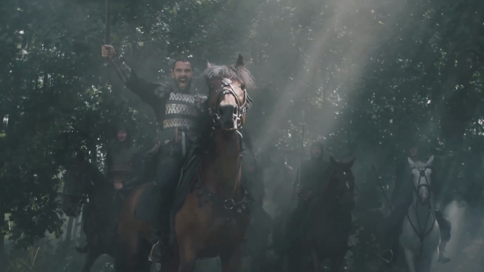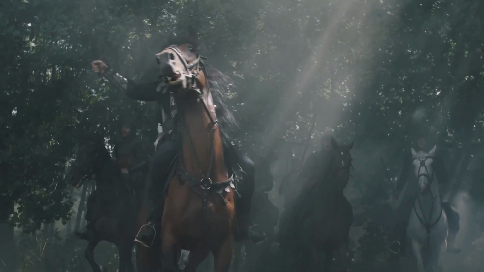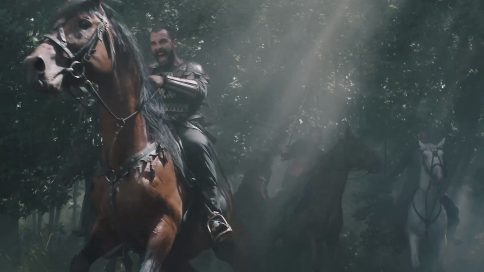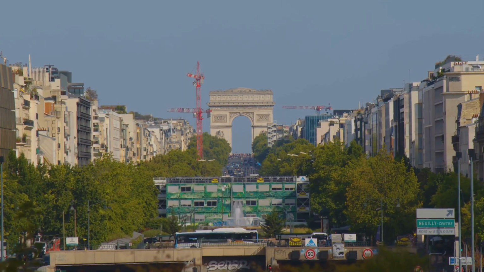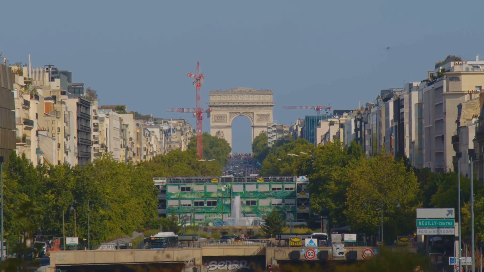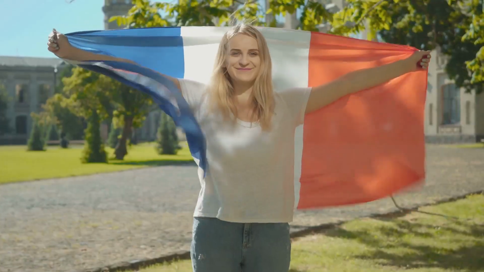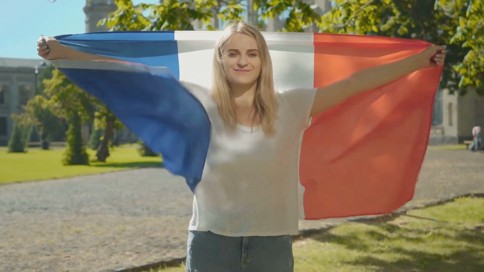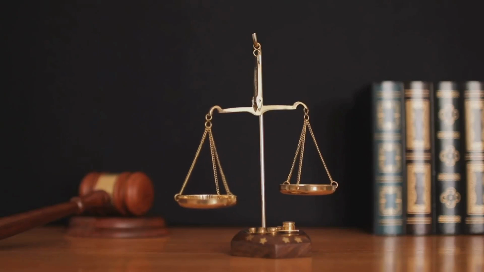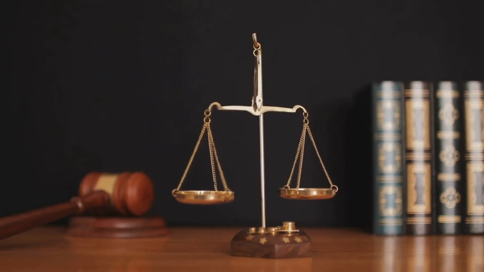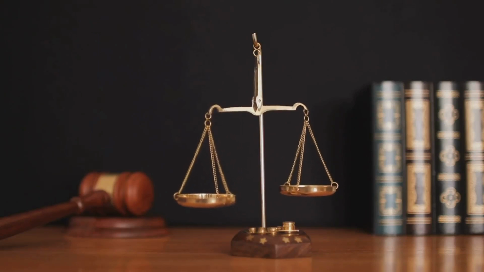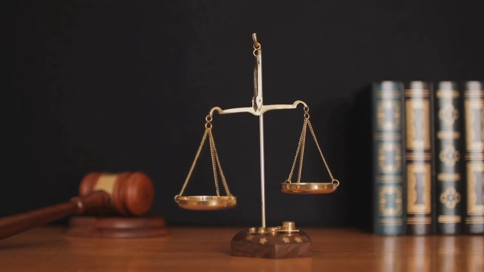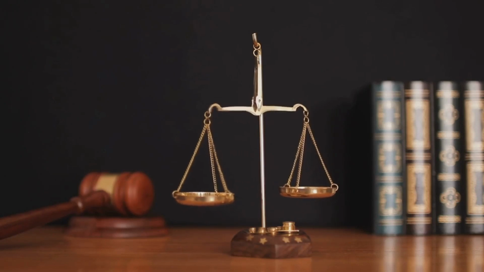By 1799, France was desperate for stability, and Napoleon was seen as the man to provide it. He orchestrated a coup d'état, effectively ending the French Revolution and establishing himself as the first consul of France. The French people, weary of the chaos of the revolution, largely welcomed Napoleon's authoritarian rule. He implemented a series of reforms, including a new legal system known as the Napoleonic Code, which still forms the basis of French civil law today.